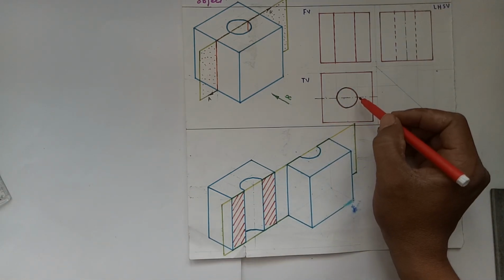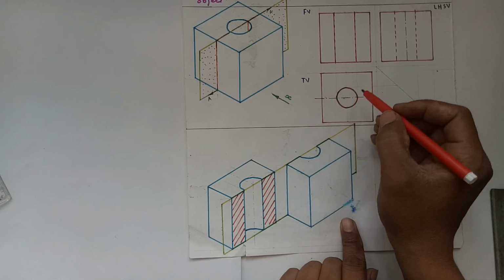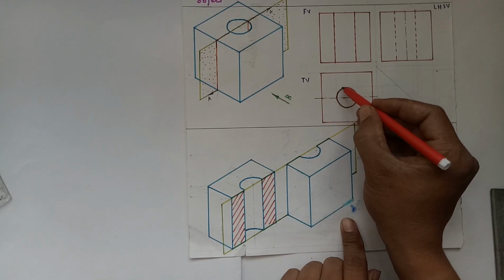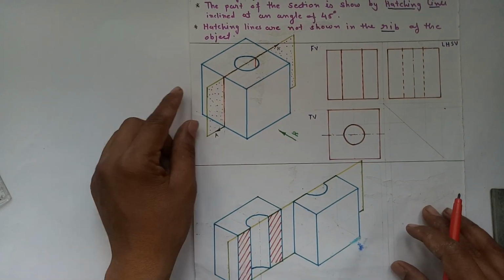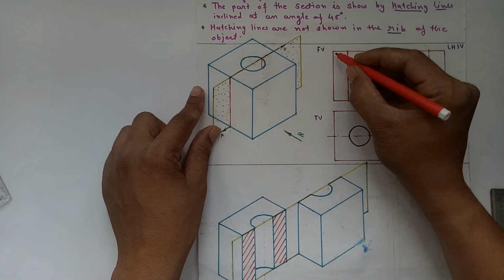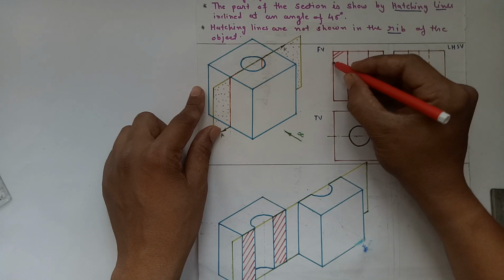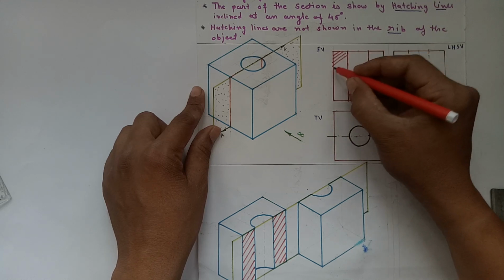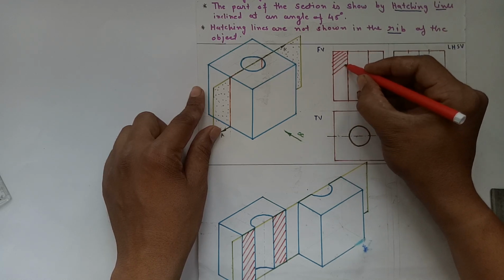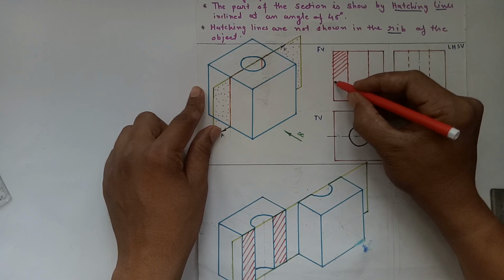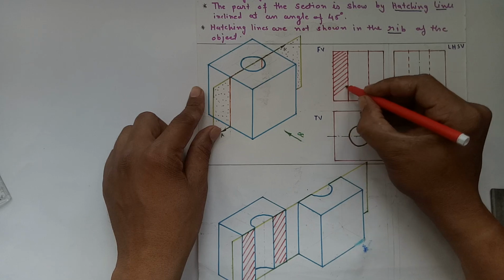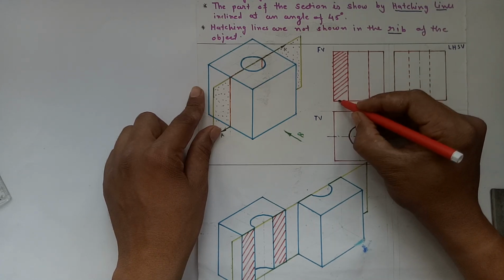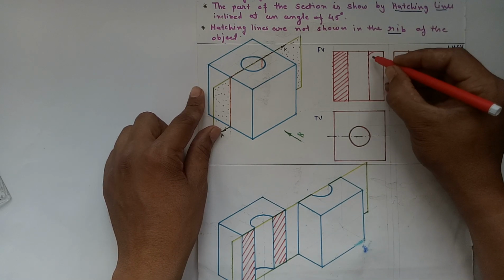So we can also observe where the cutting plane doesn't touch the surface of the object. So we have to complete the sectional view of the object by drawing the hatching lines in the part of the object which is in contact with the cutting plane, and these hatching lines are inclined at an angle of 45 degrees.